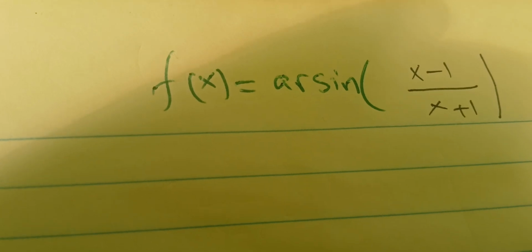Welcome back. In this video, we're going to try to find the domain of definition of this function. So f of x is the arcsine of (x minus 1) over (x plus 1). How can we find the domain of such a function?